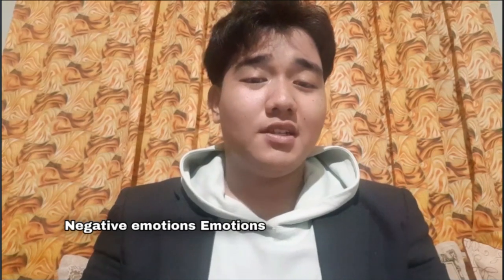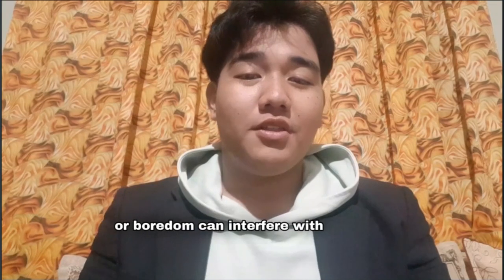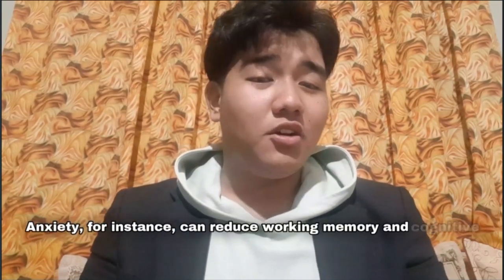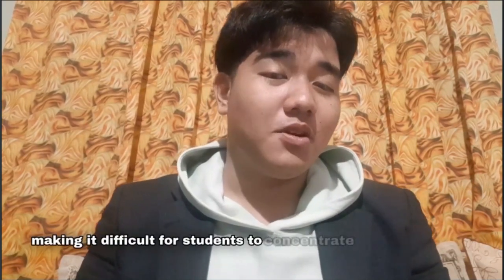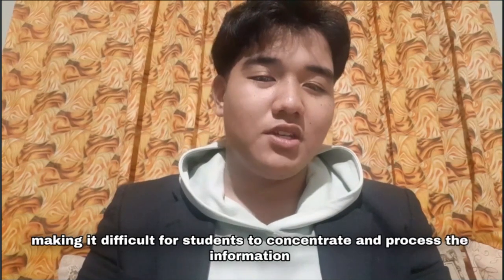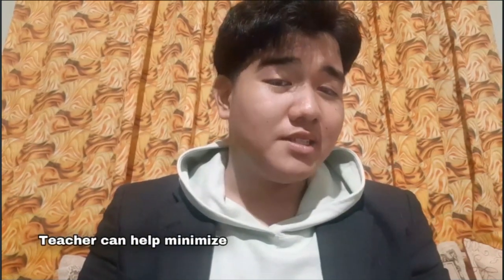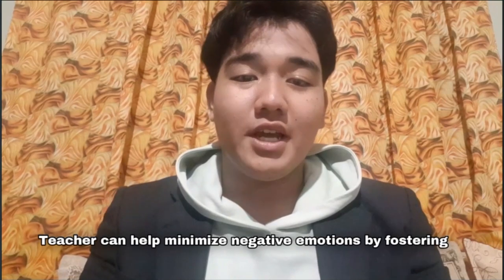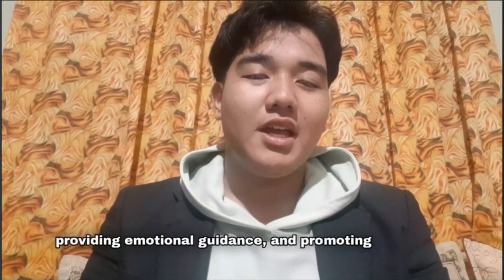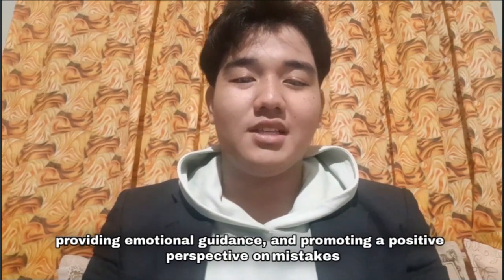Second, negative emotions. Emotions like anxiety, frustration, or boredom can interfere with learning. Anxiety, for instance, can reduce working memory and cognitive flexibility, making it difficult for students to concentrate and process the information. Teachers can help minimize negative emotions by fostering a supportive atmosphere, providing emotional guidance, and promoting a positive perspective on mistakes and setbacks for the students.